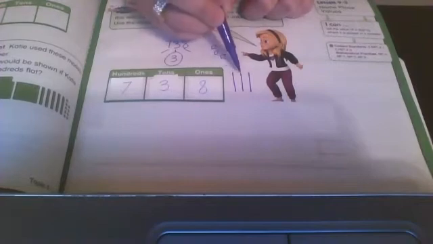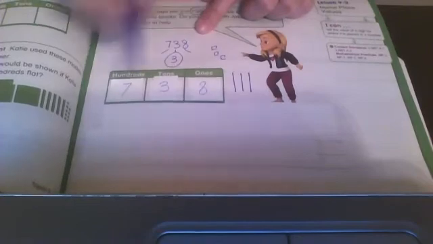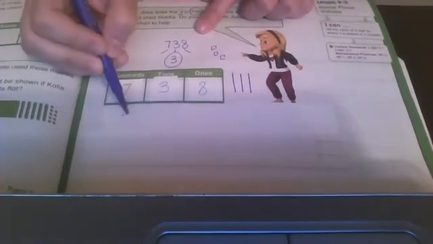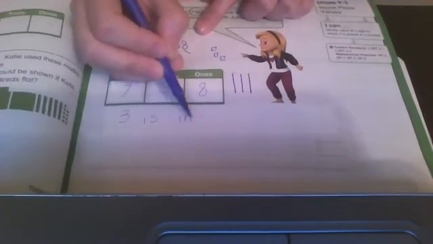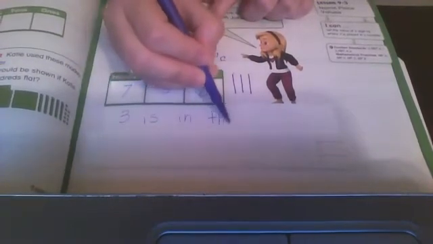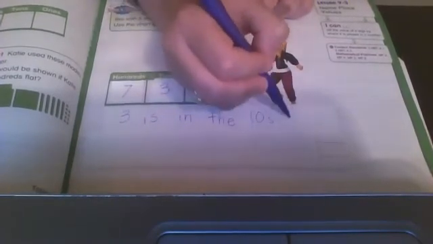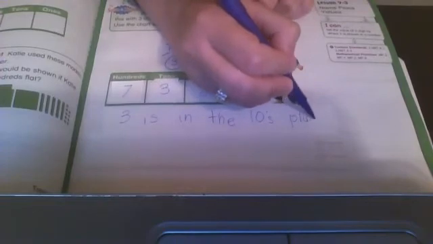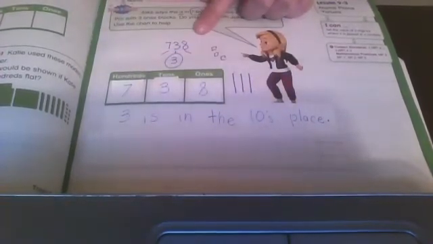It is worth 10, 20, 30. Okay, and how did we prove that? We proved that by showing 3 is in the tens place. So it can't be worth ones. Okay, 3 is in the tens place.